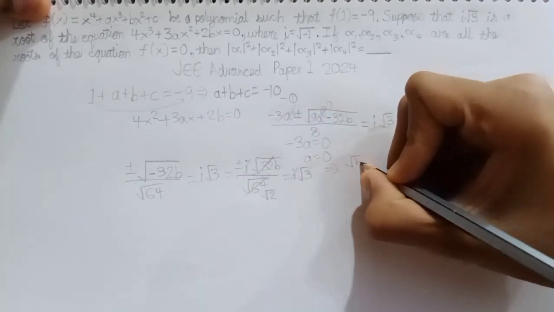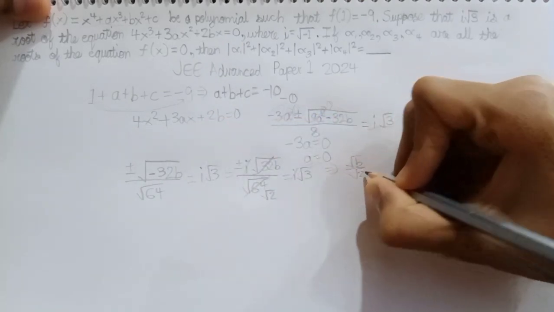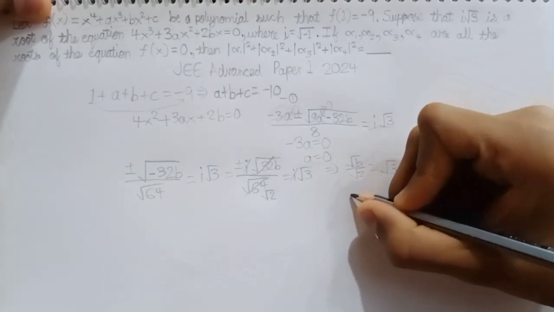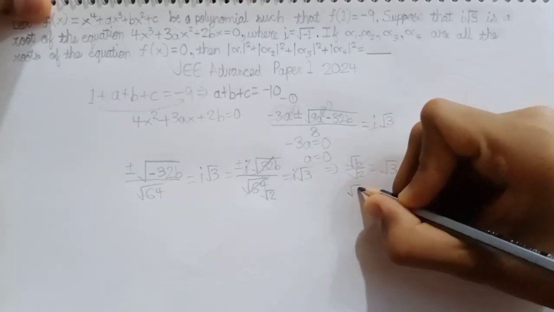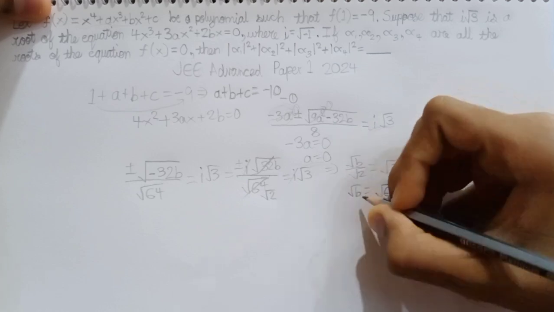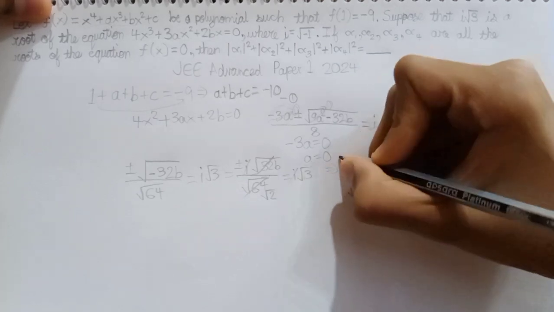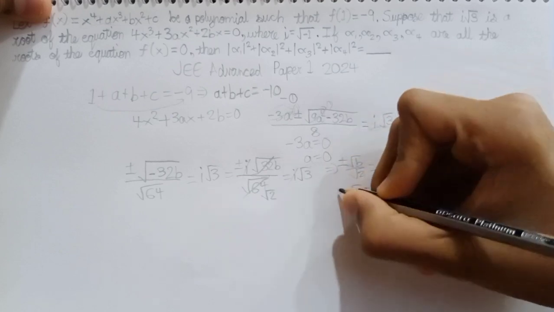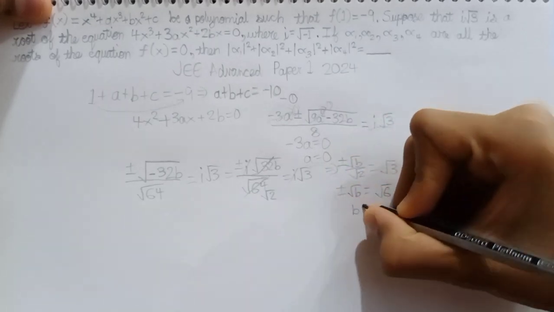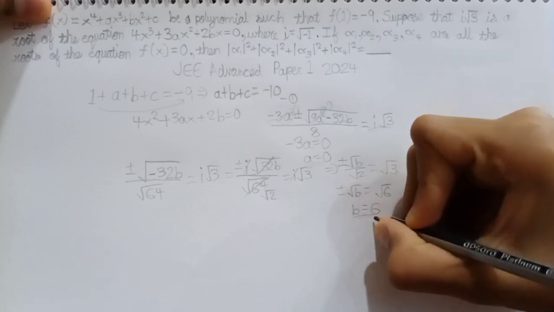Root b by root 2 is equal to root 3. This implies root b is equal to root 6 if you transpose root 2 to that side. I forgot the plus or minus, but it doesn't really matter because we're going to square on both sides right now. So b is equal to 6.